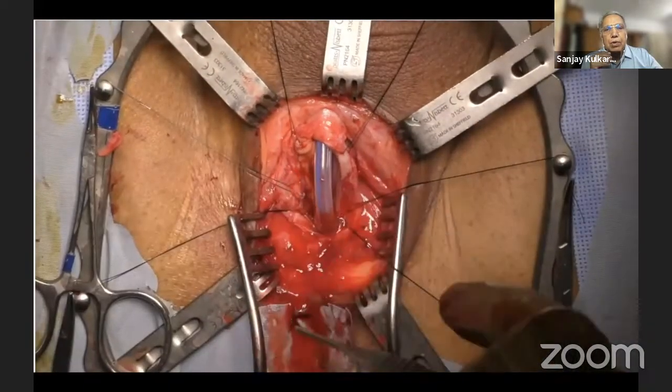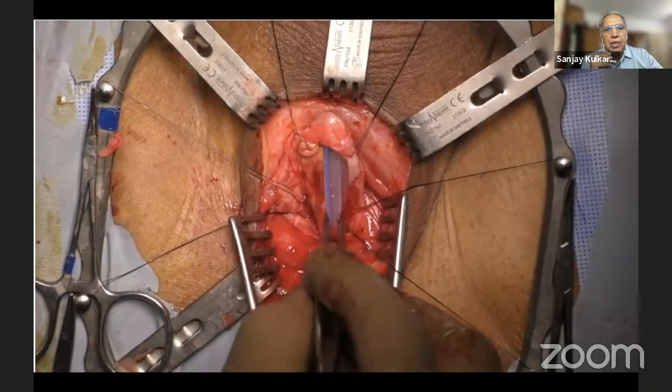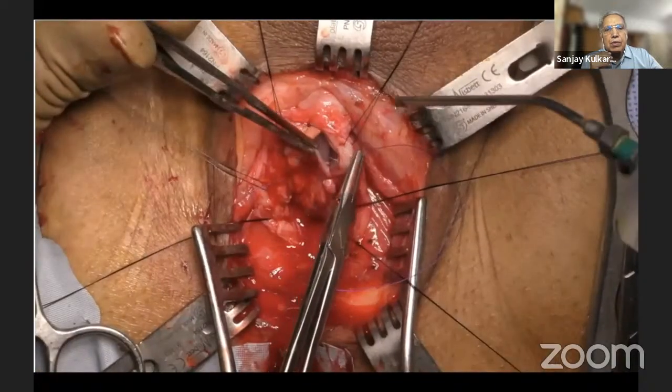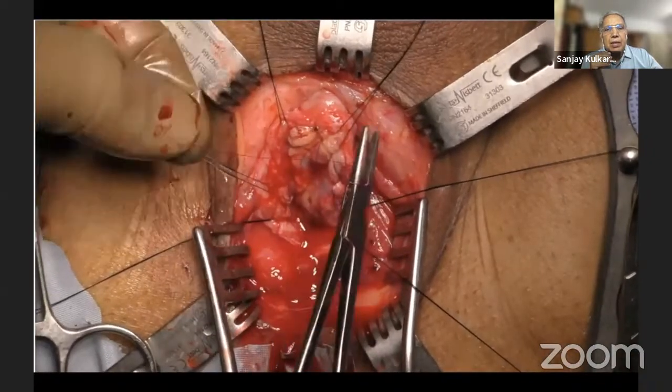We leave the catheter for 4 weeks in all patients. They say 3 weeks for healing or 1 week for the surgeon. We don't want a fistula here. This is the patient's left side.